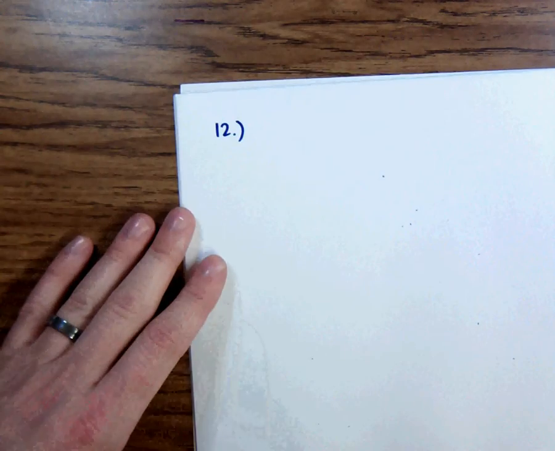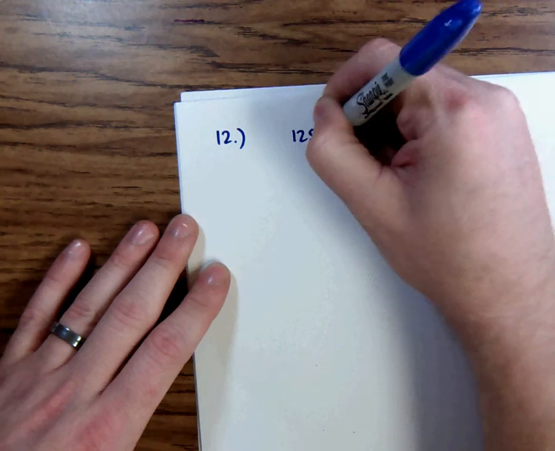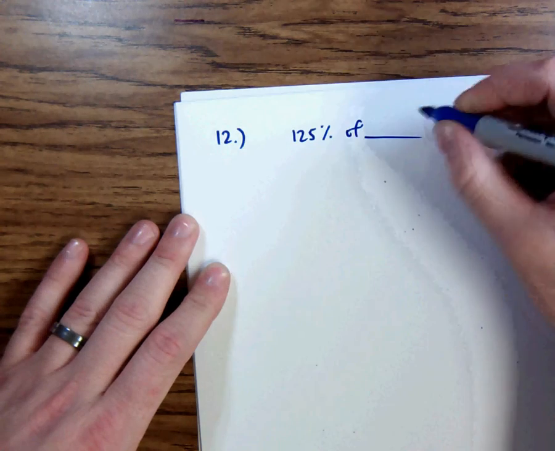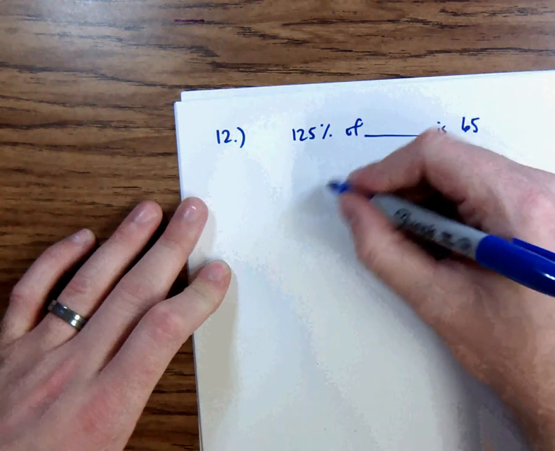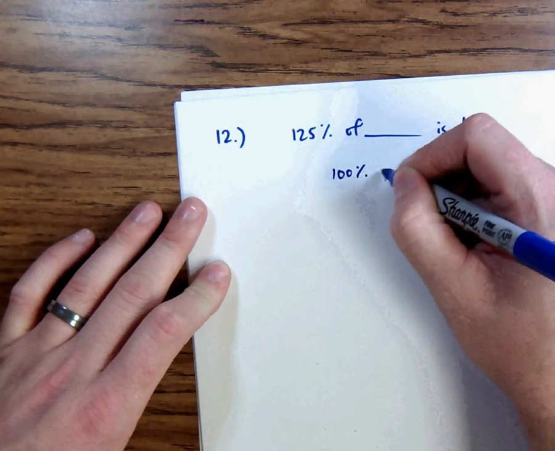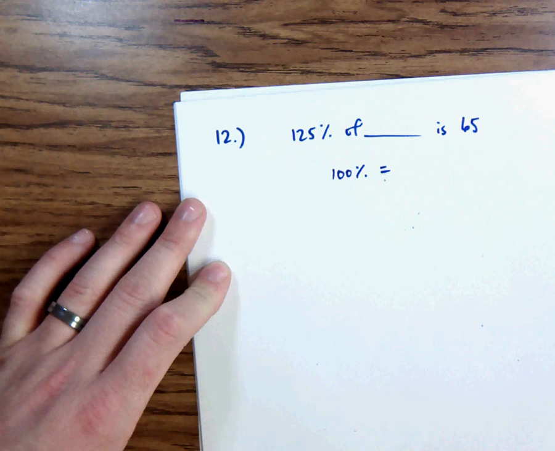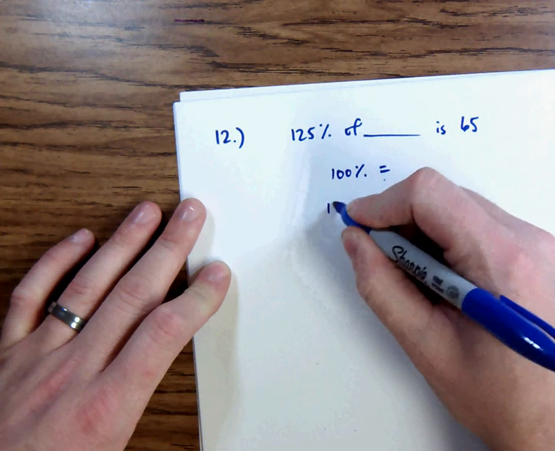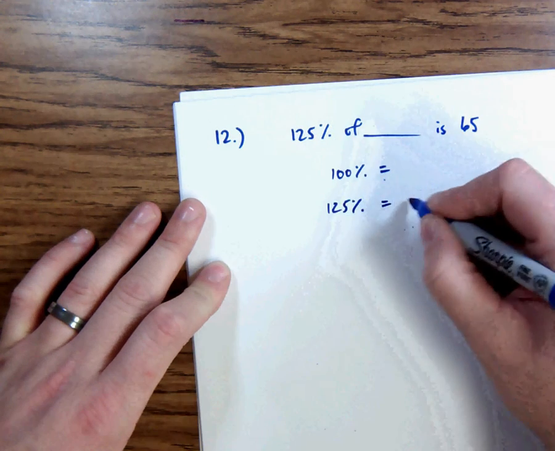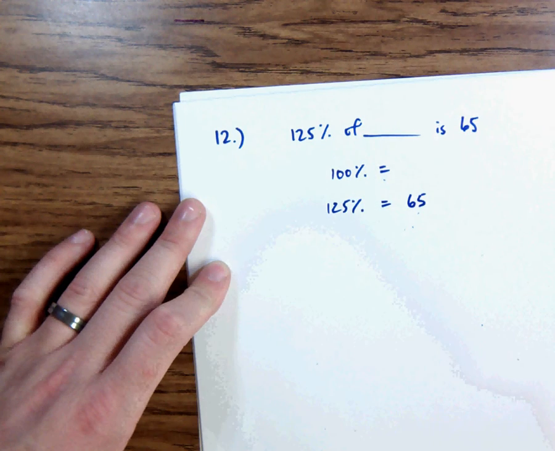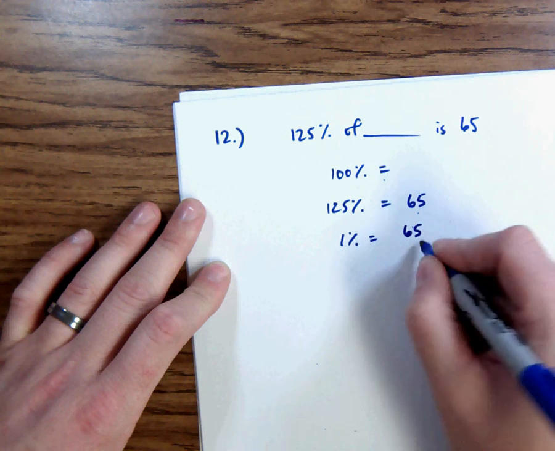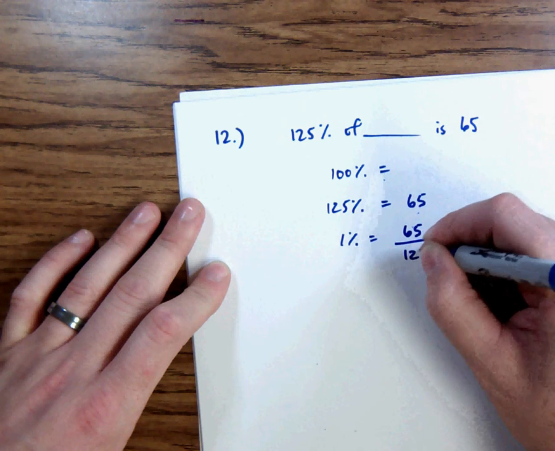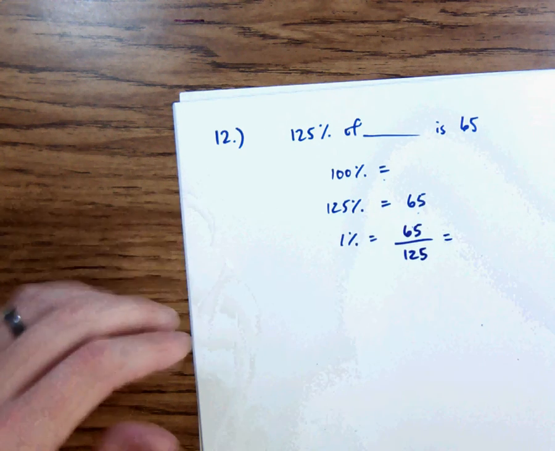Number 12, we have 125% of blank is 65. So we're going to look for 100%. We already know that 125% is equal to 65. So 1% is going to be 65 over 125. And I noticed that that reduces.